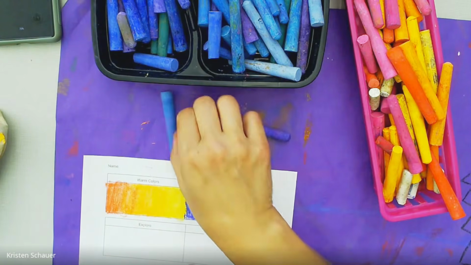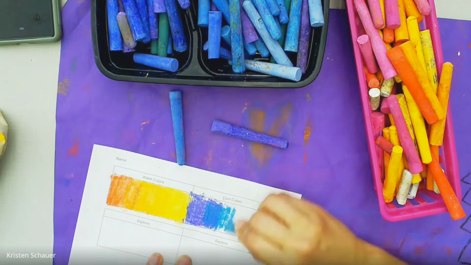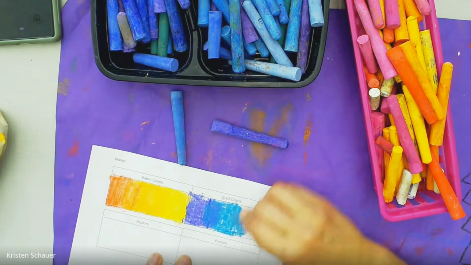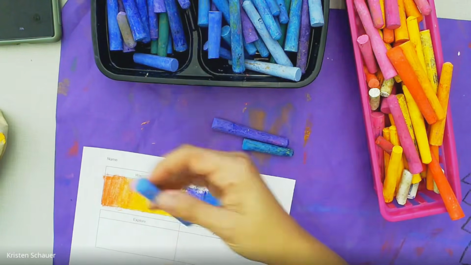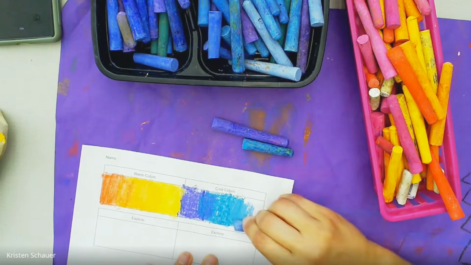Find my next darkest color, my medium color, overlap, and bring it through. And then my lightest color, overlap, and bring it through.